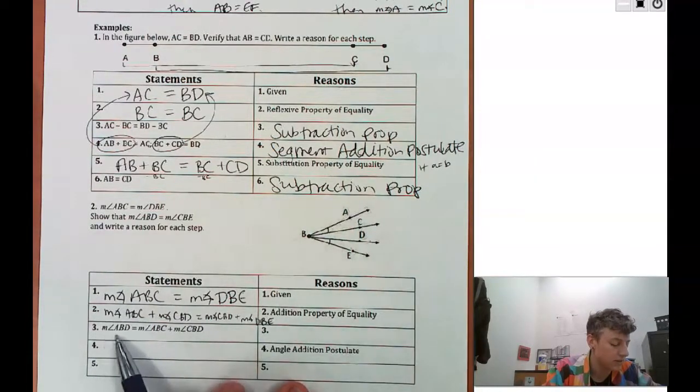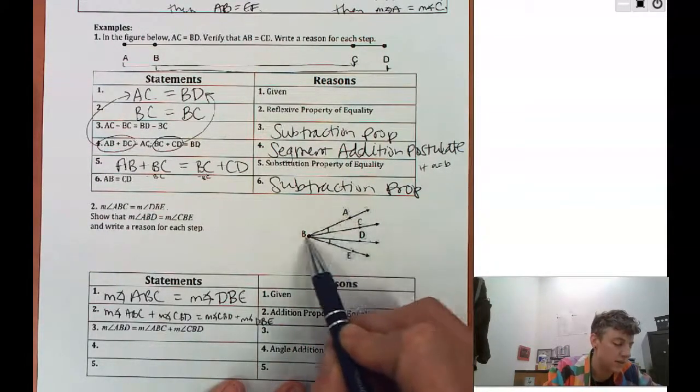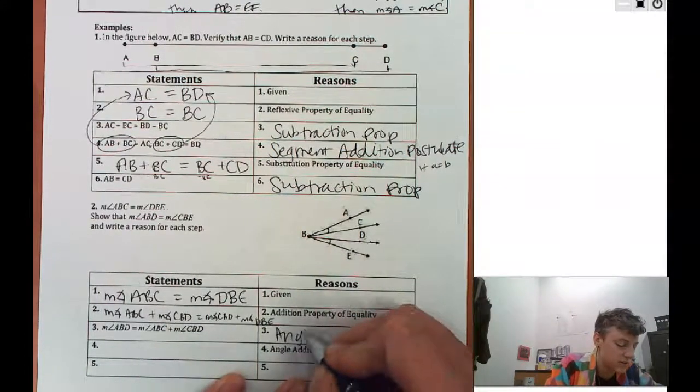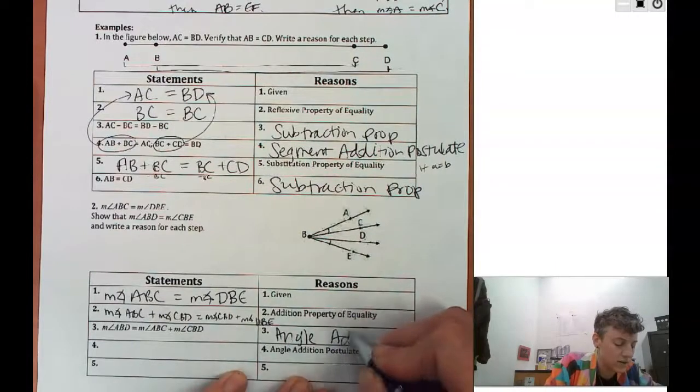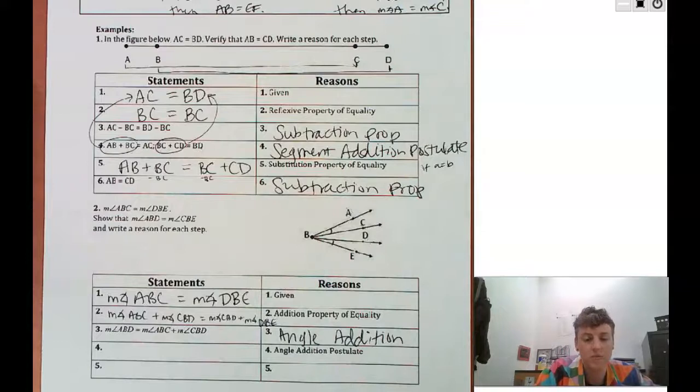Why is the measure of angle ABD equal to the measure of ABC plus CBD? ABC plus CBD equals ABD. That's the angle addition postulate. You add two angles that are next to each other, you get the third angle. That's what it says.